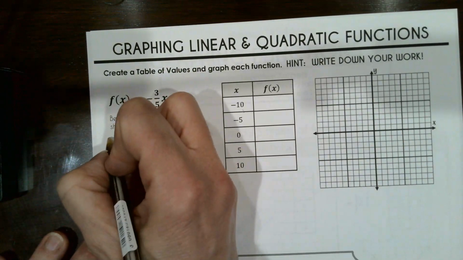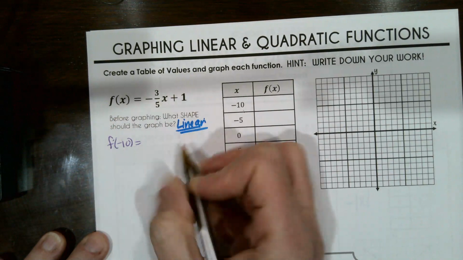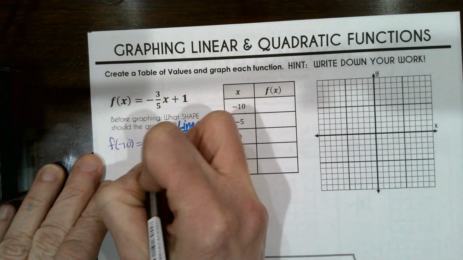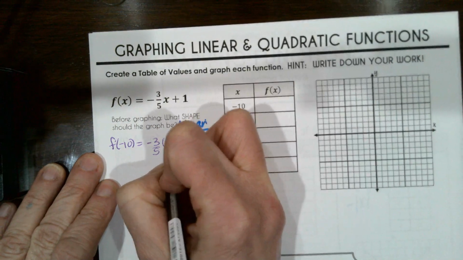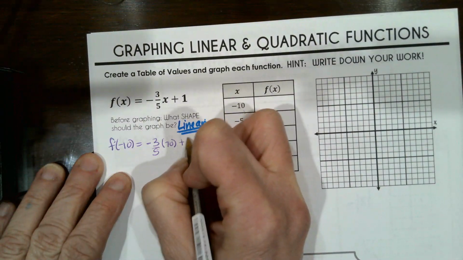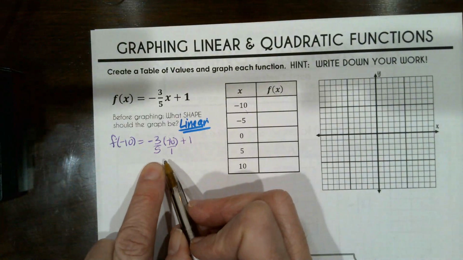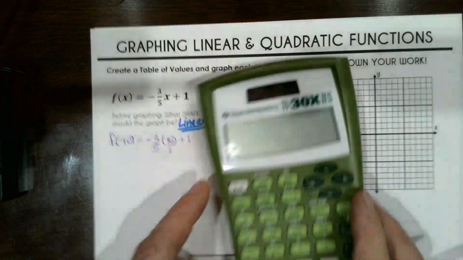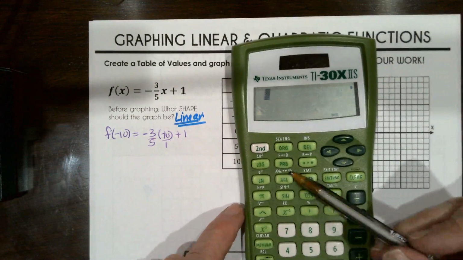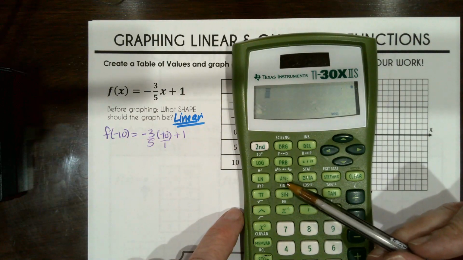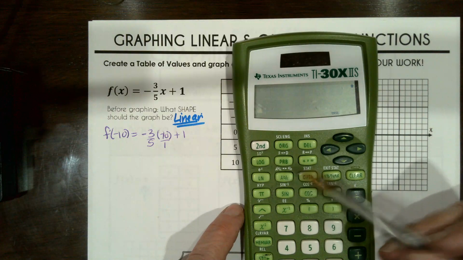So I'm going to write out my work. f of -10 is equal to, and of course I have my -3/5, and I'm going to multiply that times -10 plus 1. You may want to put that over 1. If you need to use your calculator, keep in mind that the ABC button will help you do this calculation. I don't use a calculator. I'm going to talk you through how I do this.